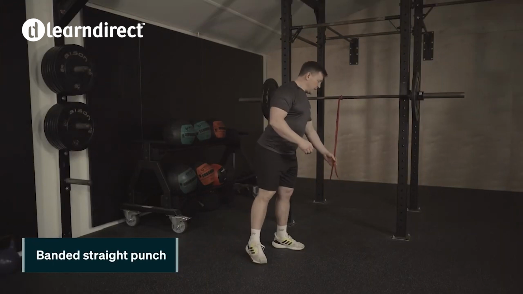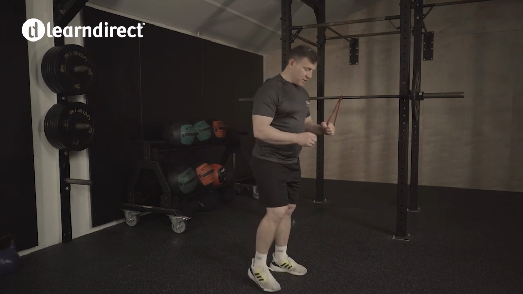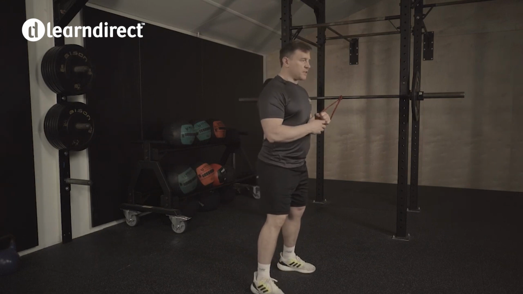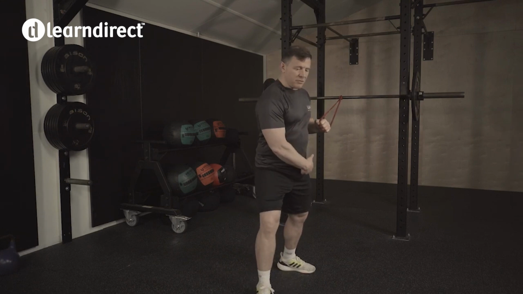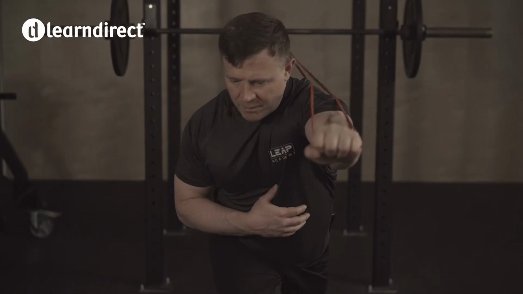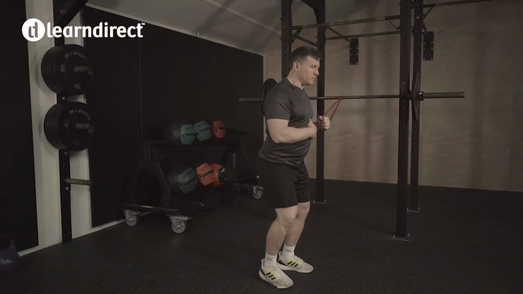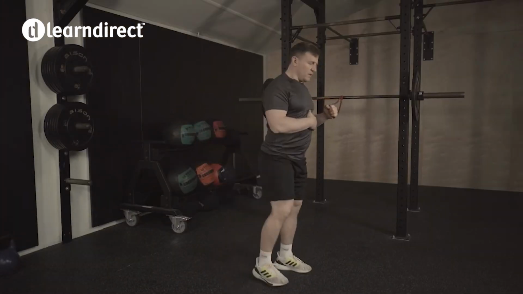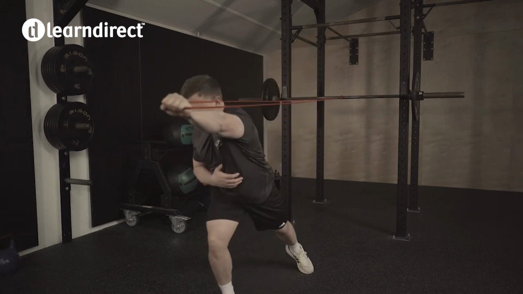Another exercise you can use to develop rotational power is the banded straight punch. Now the banded straight punch involves more coordination through the lower body, through the upper body, and is very similar to the wood chop. Start side on, step, step, extend through the rear leg, and then rotate and punch dynamically. So step and punch. To increase the power, increase the speed of the movement.